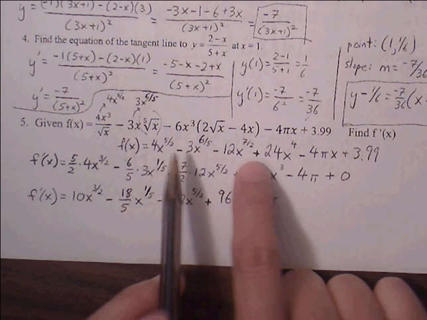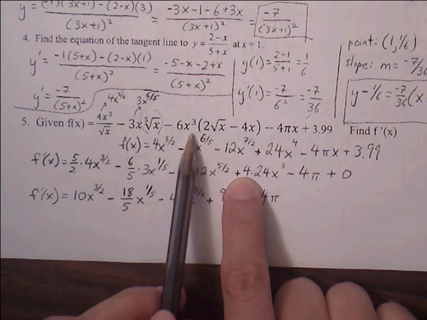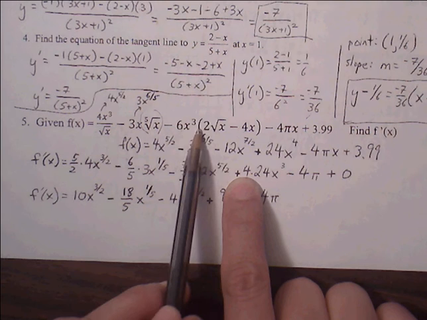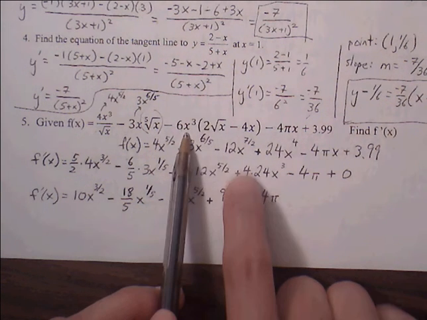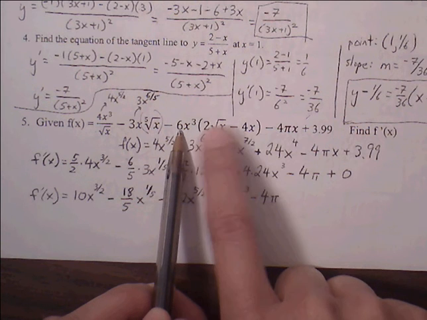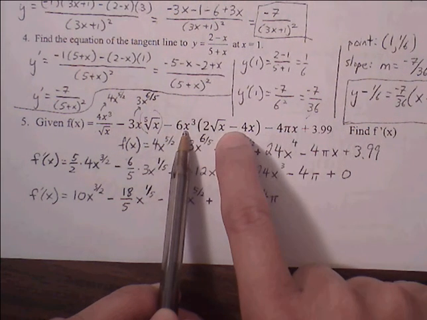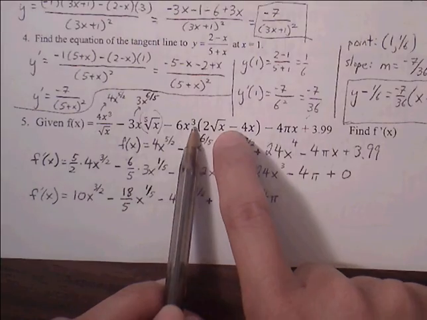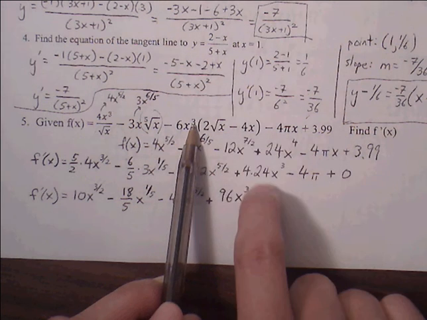And then next, we can't do power rule for these terms yet because we have x that needs to be distributed through. So we can distribute the negative 6x cubed through. So if we multiply 6 times 2, it's negative 12, and then x cubed times root x, the same thing as x to the third times x to the 1/2. We add exponents. 3 plus 1/2 is 3.5 or 7/2.